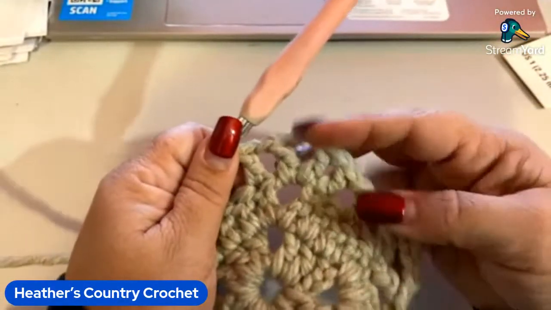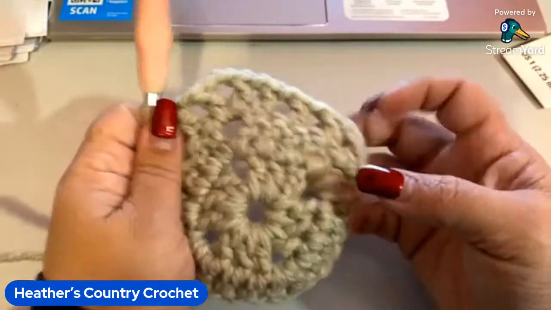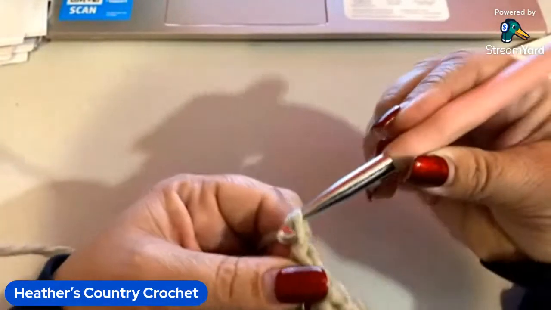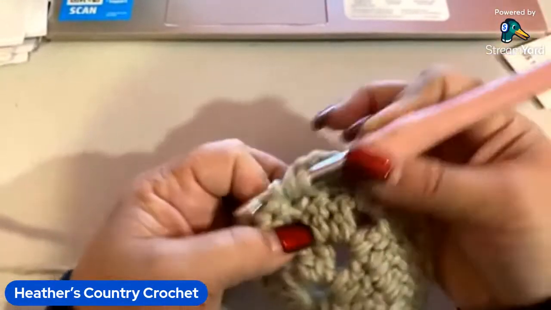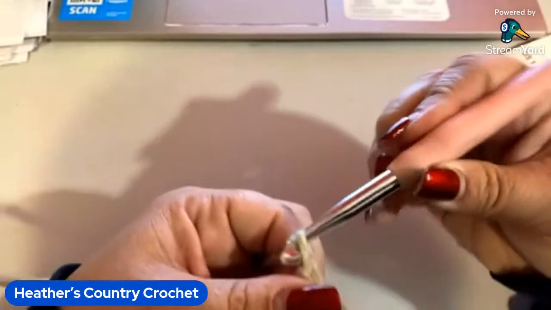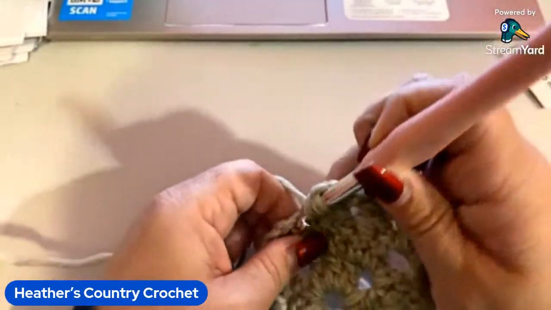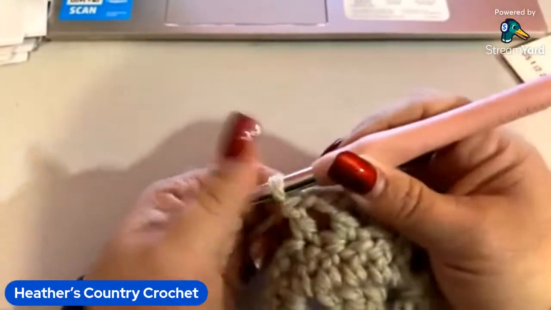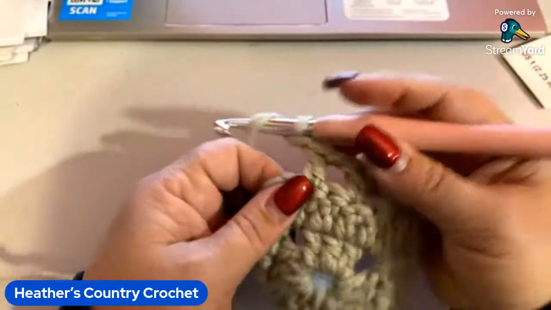Just like that. It may get a little wonky on you as you're doing this. That's okay, because once we do the next row, it'll flatten back out. So chain 1, skip this next stitch and go into the next with a double crochet. Chain 1, skip the next stitch and double crochet into the next. Chain 1, and we're back at a corner.